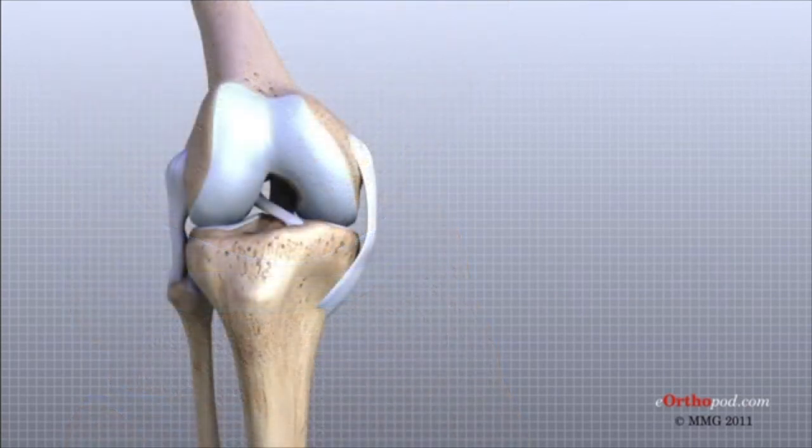Taken all together, the ligaments of the knee are the most important structures that stabilize the joint. Remember, ligaments connect bones to bones. Without strong, tight ligaments to connect the femur to the tibia, the knee joint would be too loose.